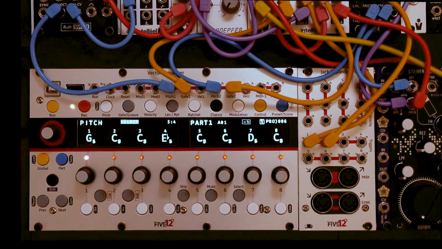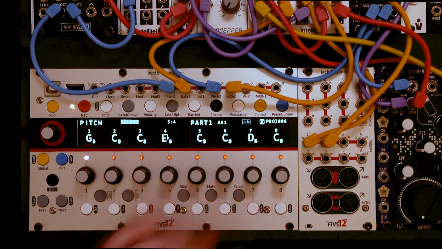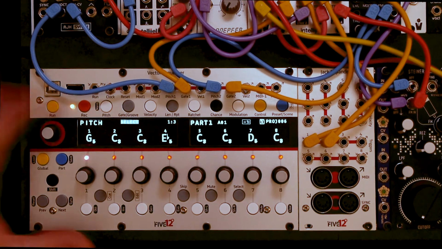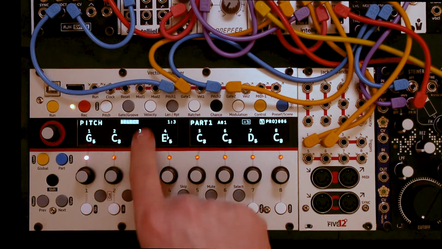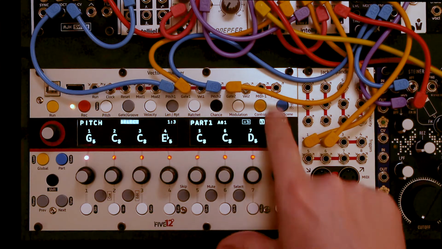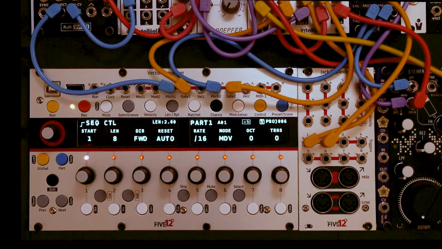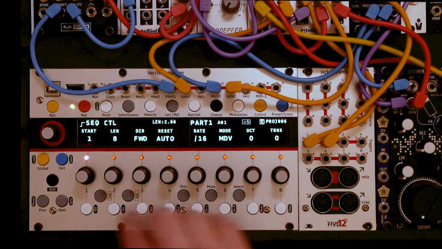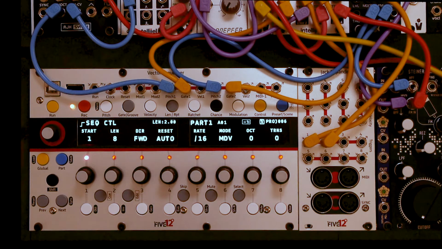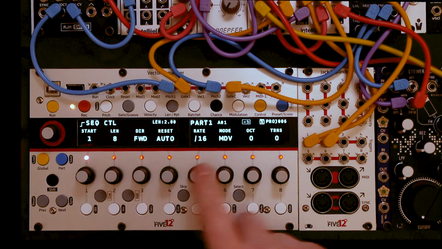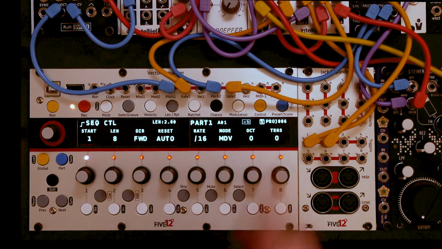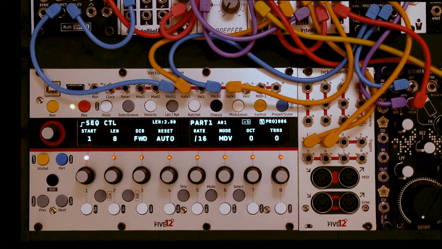So at the end of our last video we had a simple sequence running, and in this video we're going to skip over all these edit pages here and go straight to the yellow button Control, also known as Sequence Control. And these are parameters that are global to the sequence, meaning that you're not editing a step at a time, you're editing parameters that affect all steps one way or another.